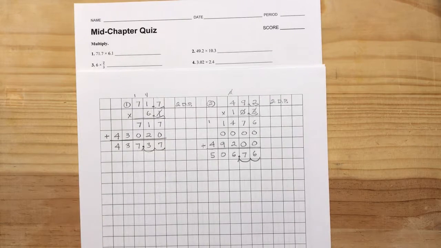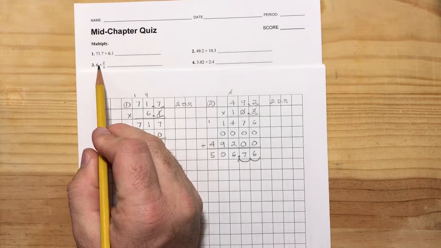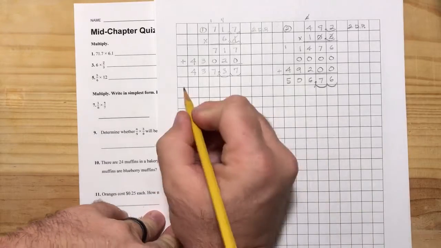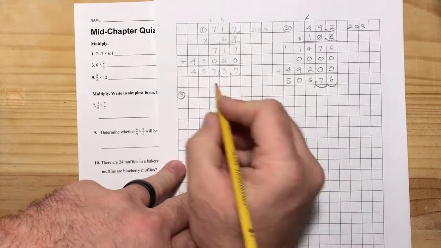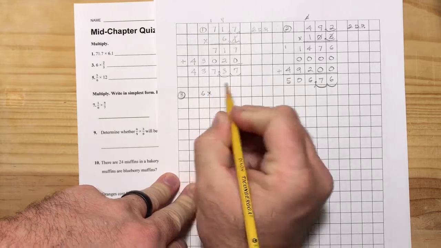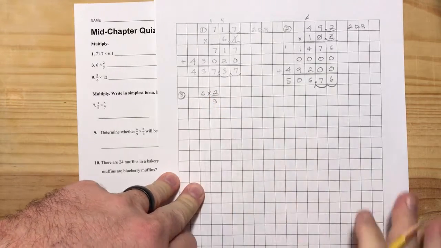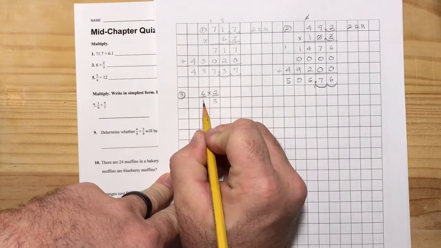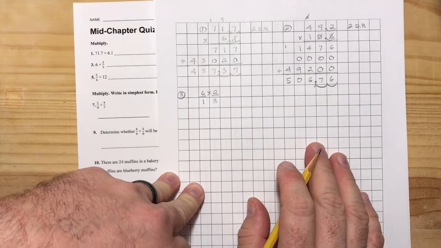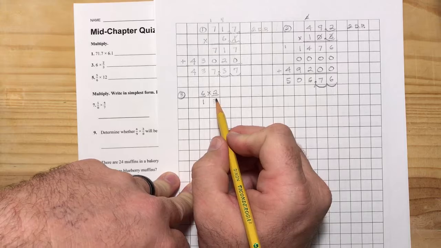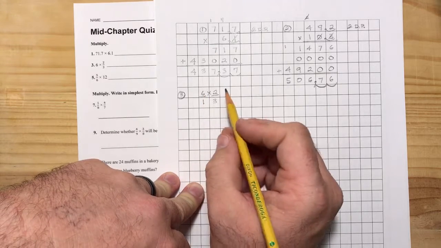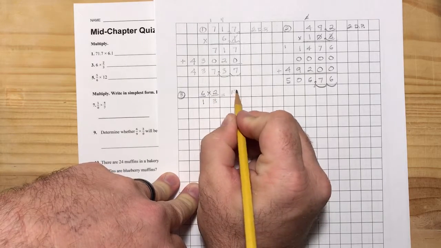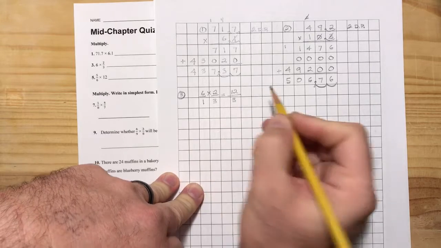Number 3, I have a whole number, 6 times 2/3. Anytime I have a whole number, I can write that as a fraction by putting a 1 in the denominator. I could simplify the 3 and the 6 if I wanted to, but these aren't very big numbers, so I'll just multiply straight across. 6 times 2 is 12. 1 times 3 is 3.